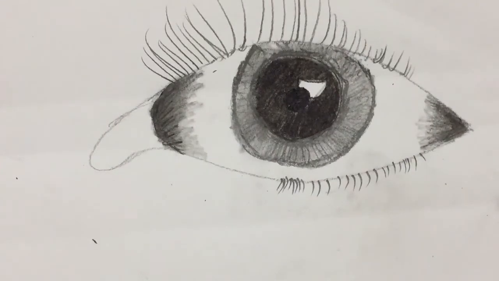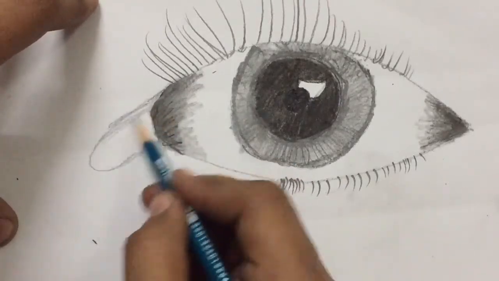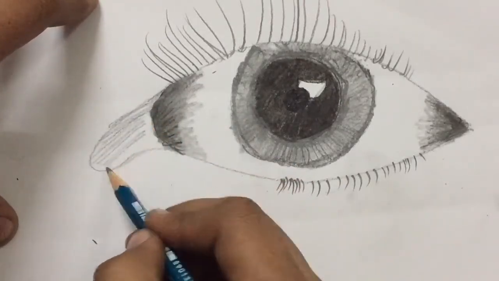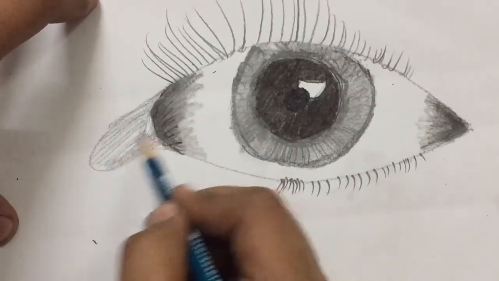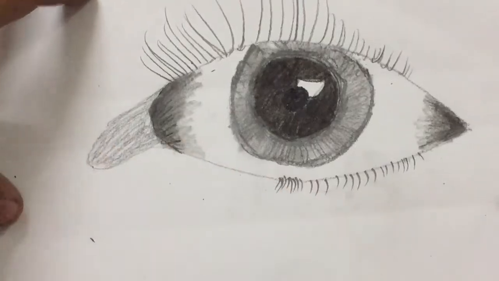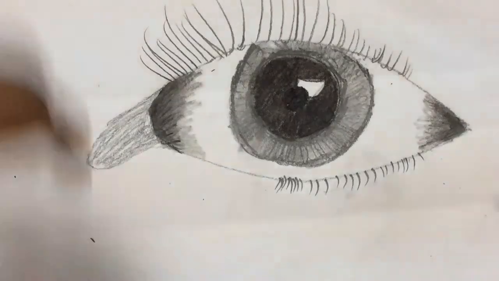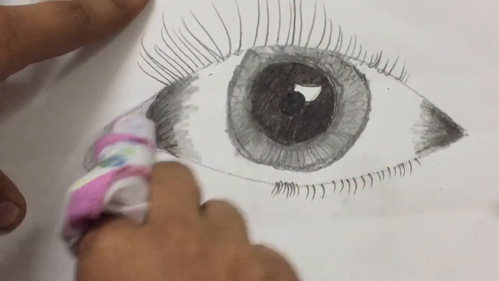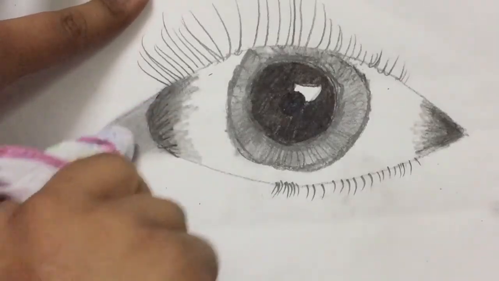Now let's take a look at this. What we are using is this 6B pencil. It's kind of a normal pencil, and we will be fading that. Make sure it will remain some light. Yes, there we go. And it's all done.